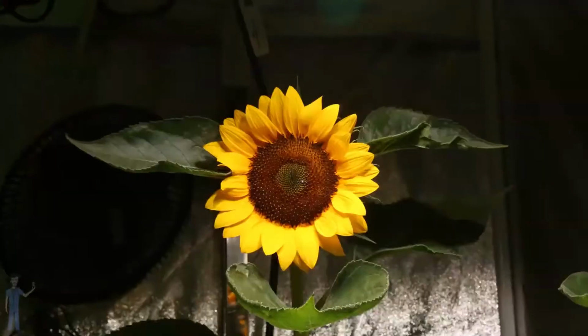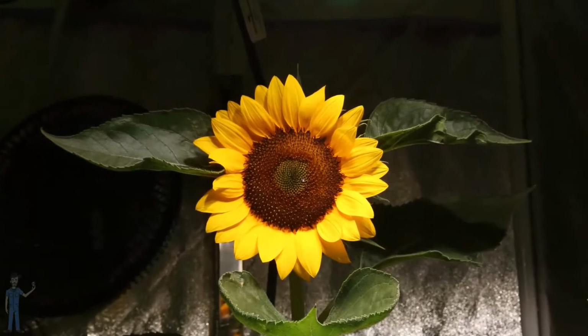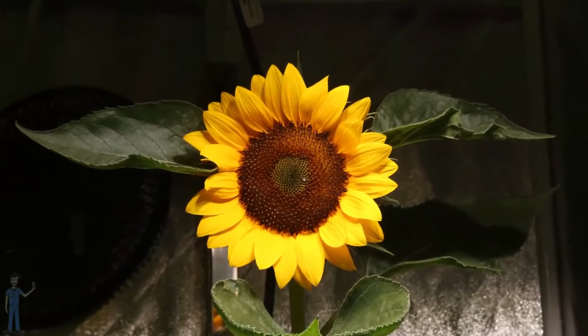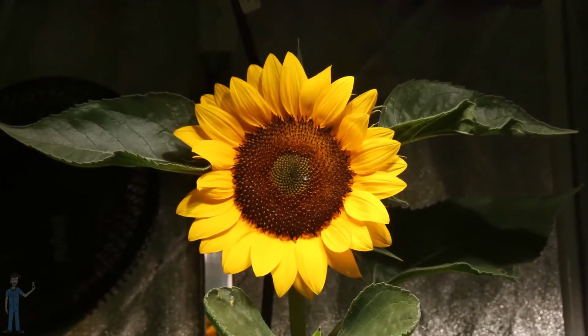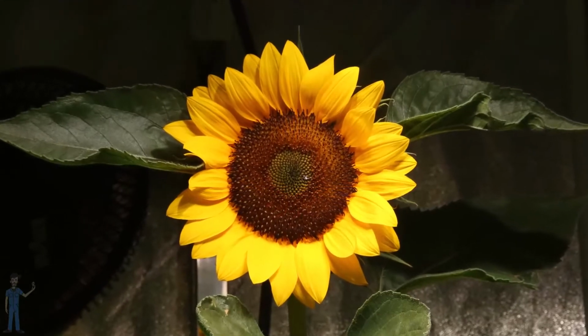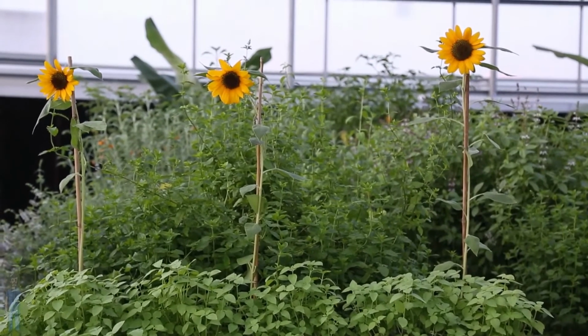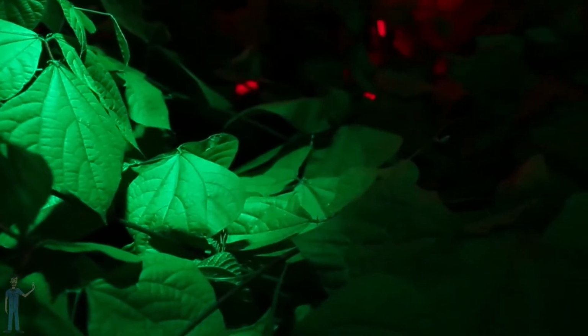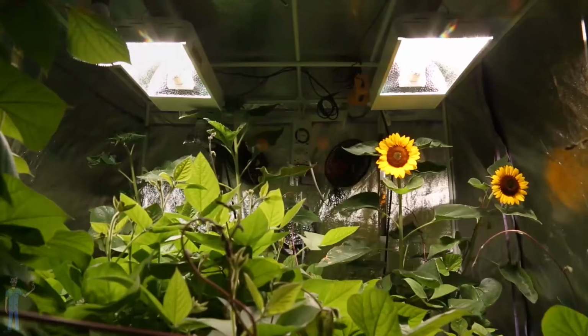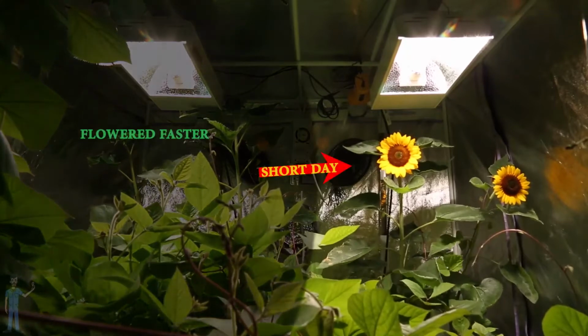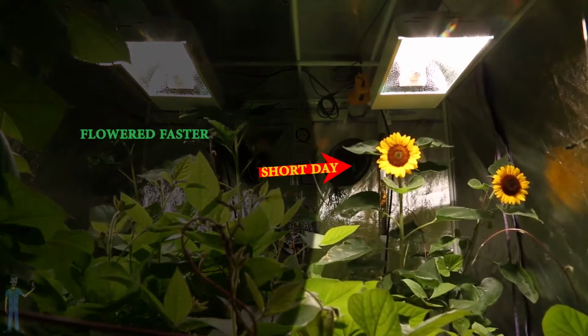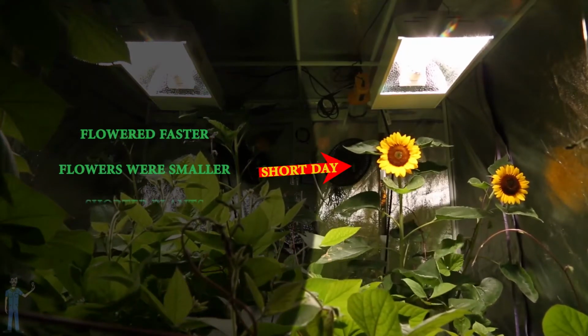This specific sunflower was studied by Cornell in 2008, and they did a study fairly similar where they exposed some to short days right away and some to long days. The plants that were exposed to short days immediately flowered faster, which would be expected, but their flowers were smaller and their plants were shorter.